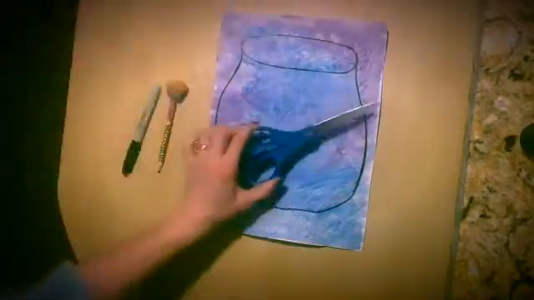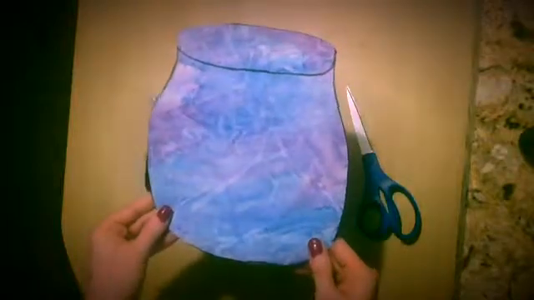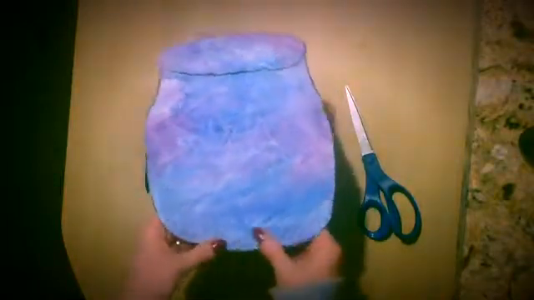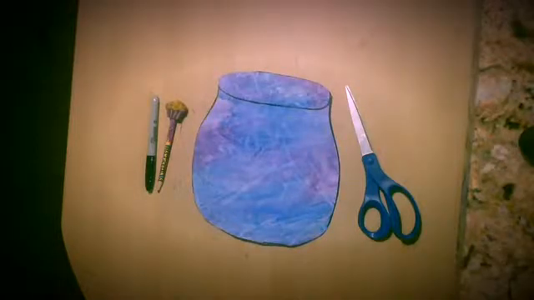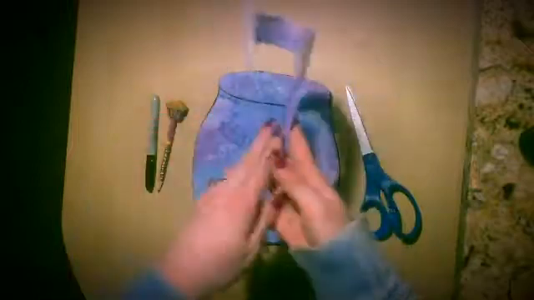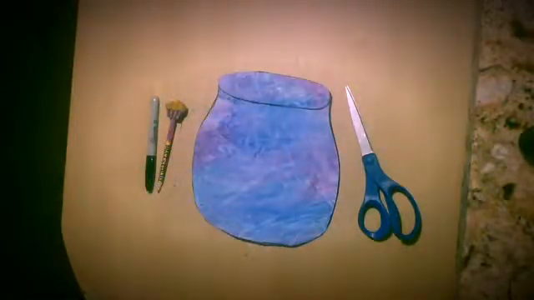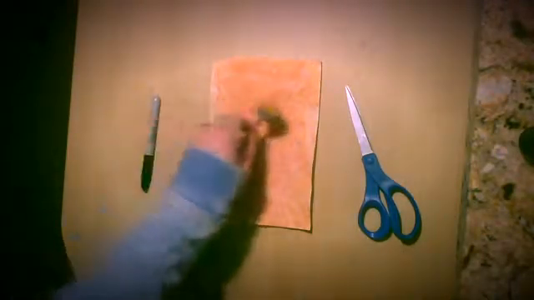It's an organic shape. To me, it's a fishbowl. To somebody else, it might look like, I don't know, a hot air balloon. You get to decide what organic shape your fishbowl will be. Just make sure that it fills the paper and is big enough for your fish to have a happy home. Cut out your fishbowl. You could even save the scraps for something else because this paper is so pretty.